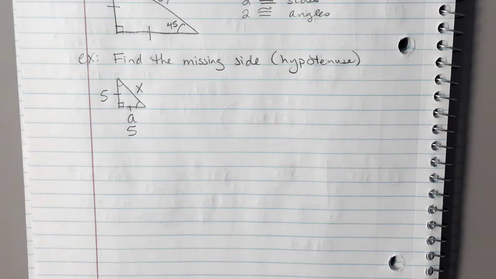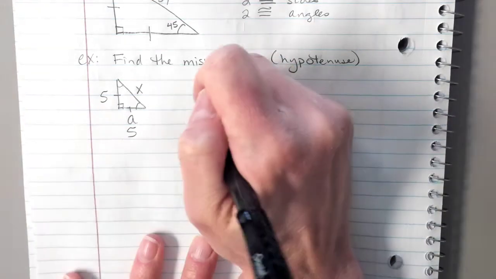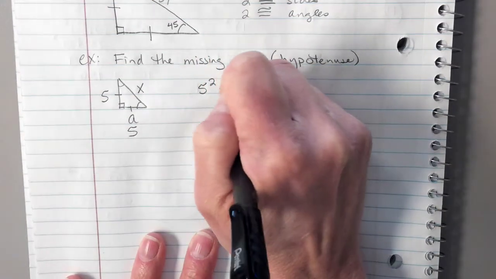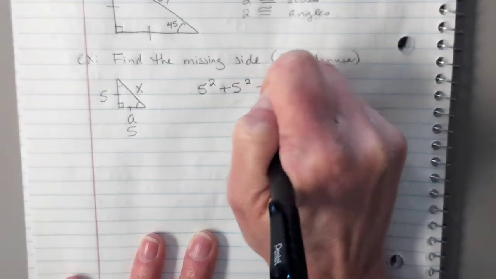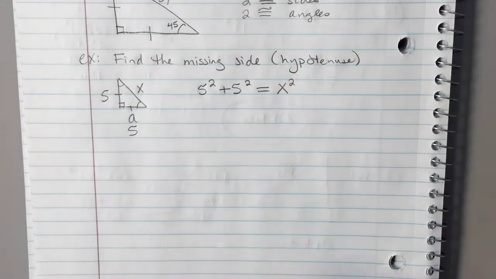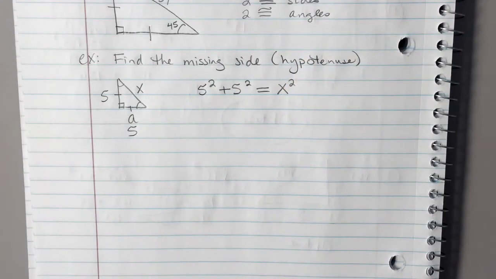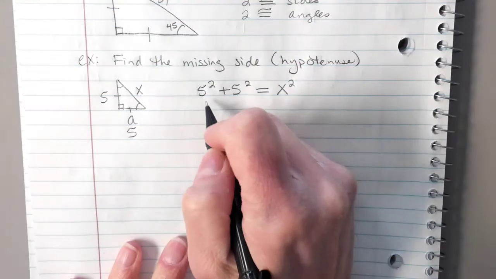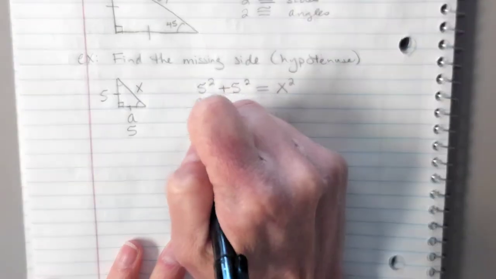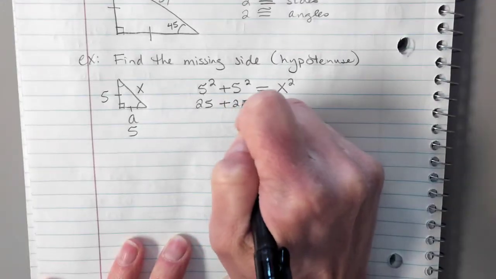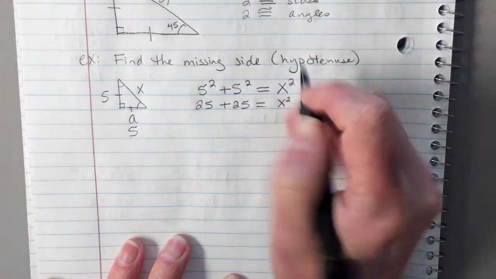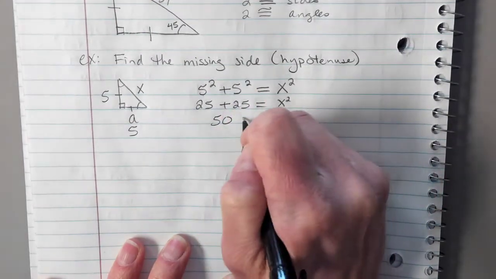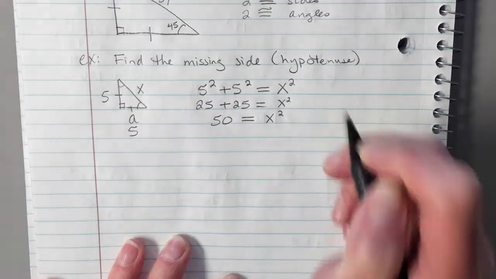Now this is a right triangle, so let's do Pythagorean theorem. Let's do 5 squared plus 5 squared equals x squared. We're going to use Pythagorean theorem to find the length of our hypotenuse, and I'm going to be your little human calculator. 5 squared is 25, and another 25. When I add those 25s together, we'll get 50.